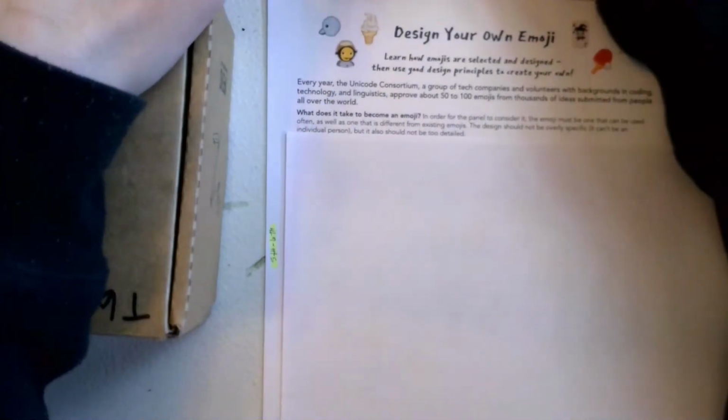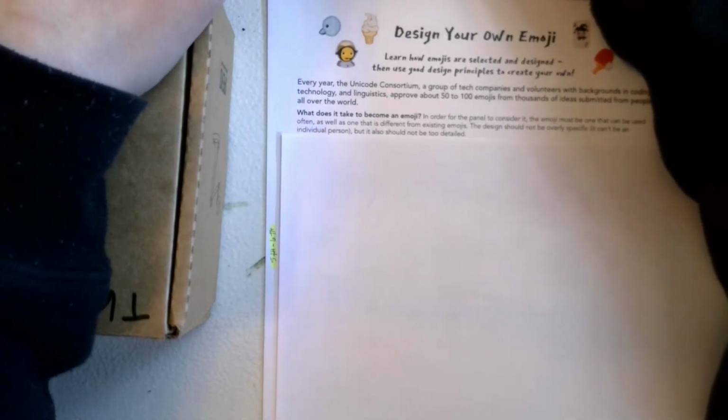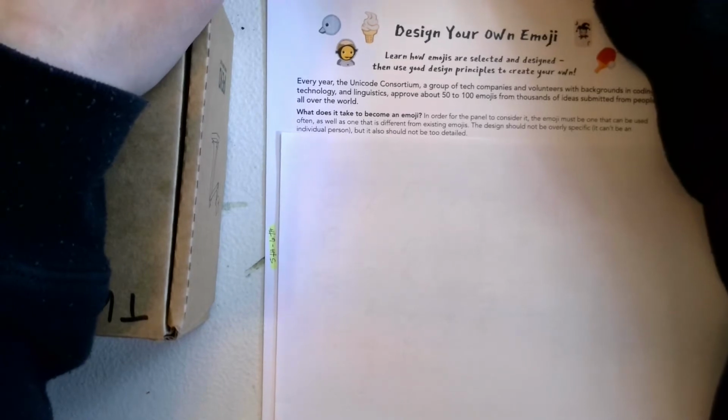So let me see if I can focus this a little bit better here. Just a second. Make sure you can see it better. There we go. Maybe not. Hold on. A little better there. Okay.